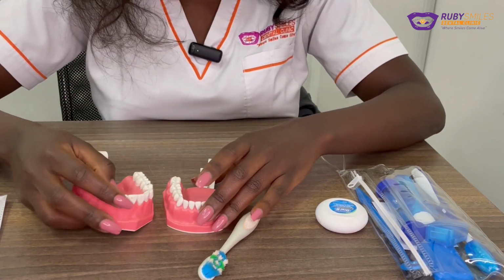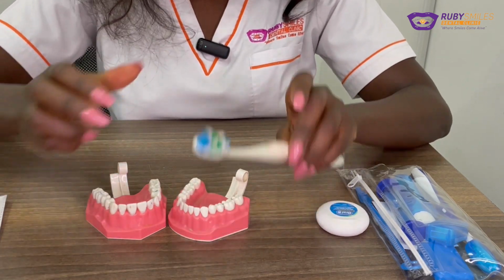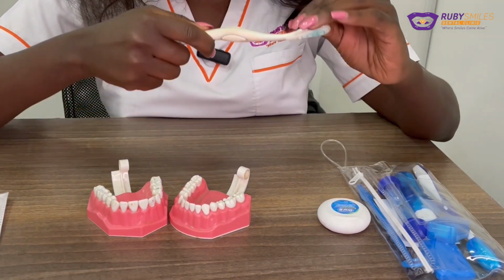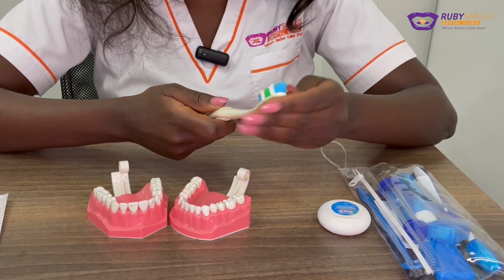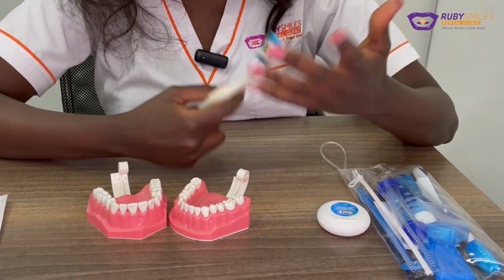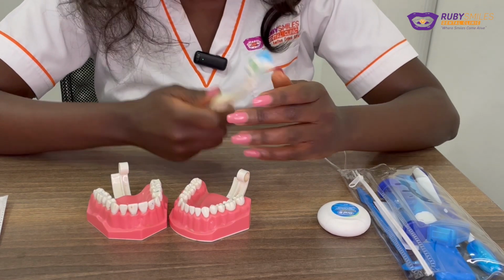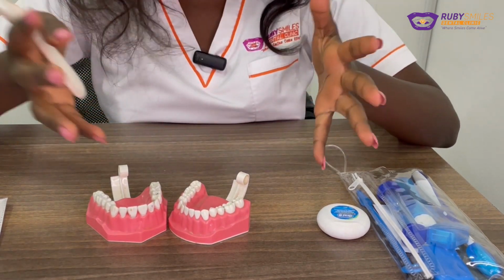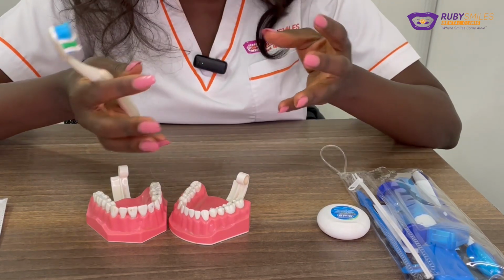So the first thing that you need is a proper toothbrush. A toothbrush should be not too hard or not too soft, but it should be firm with nice bristles, and you remember to change it every 3 months because that's when the bristles start to wear out. So you're going to need a fluoridated toothpaste. Any fluoride based toothpaste is going to be okay.